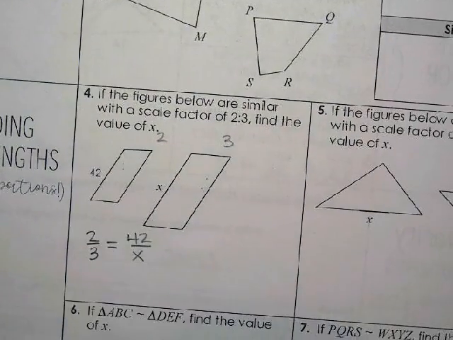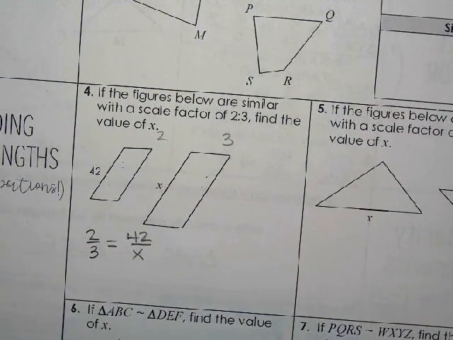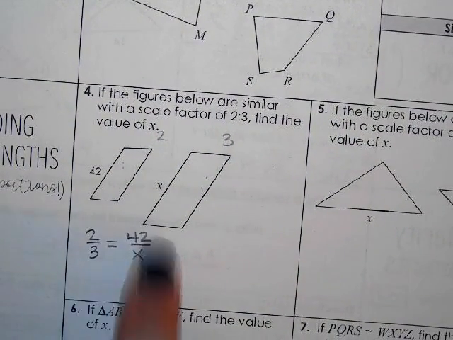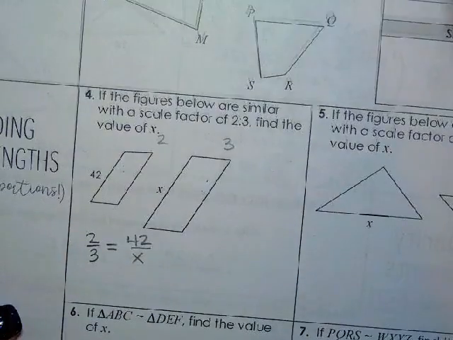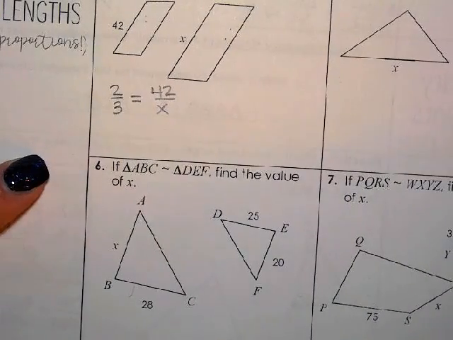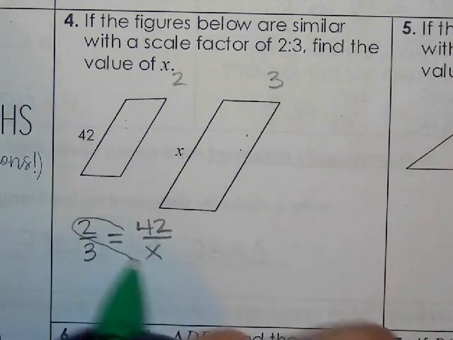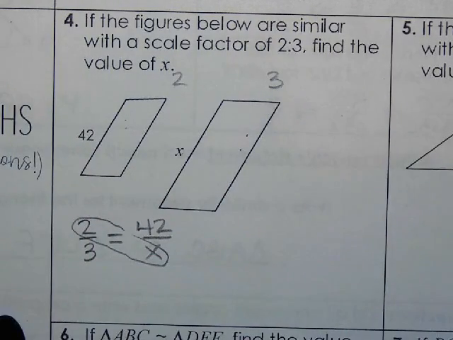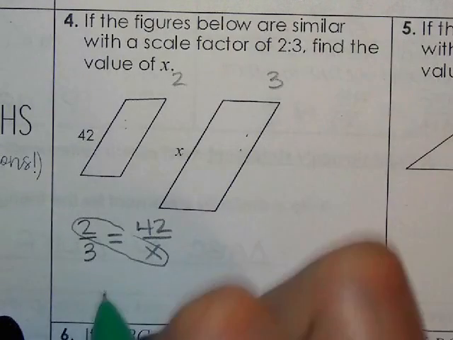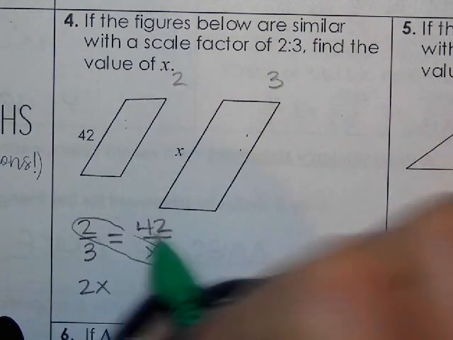Now, does anyone remember how to solve an equation when I have a fraction equals a fraction? Cross multiply. So we have 2 times x is 2x. And we need our calculators for this. We've got 3 times 42, 126.